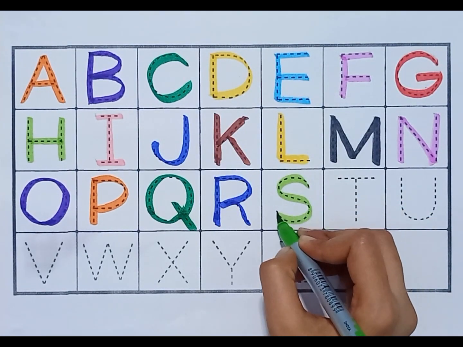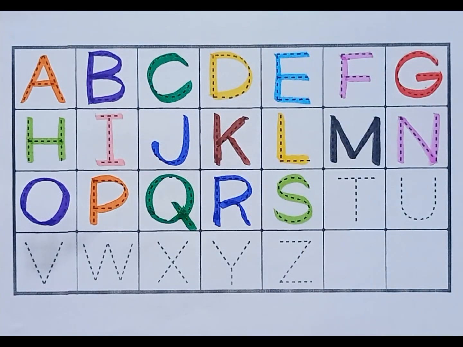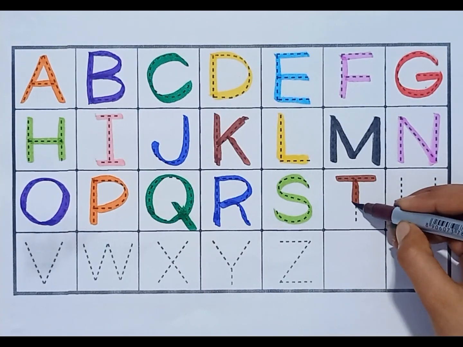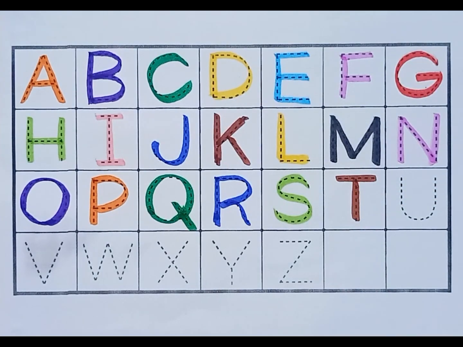S for ship. T for tiger. U for umbrella.